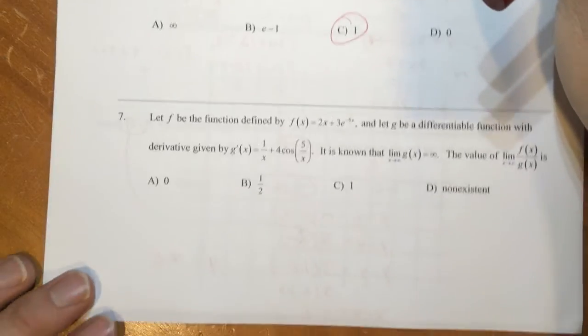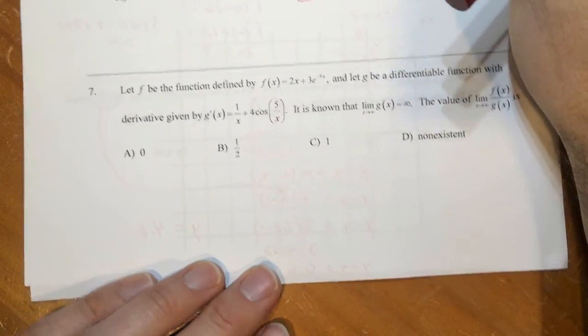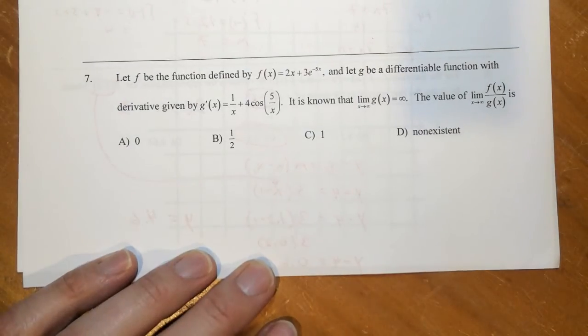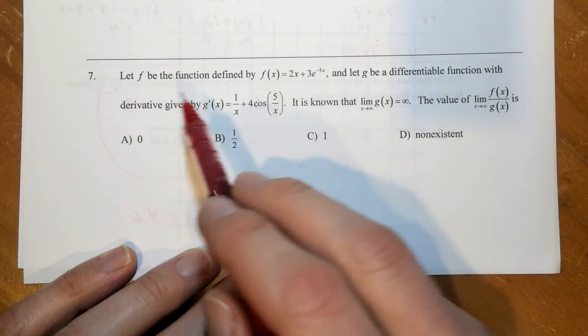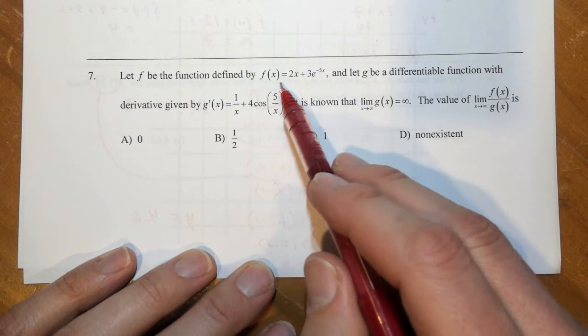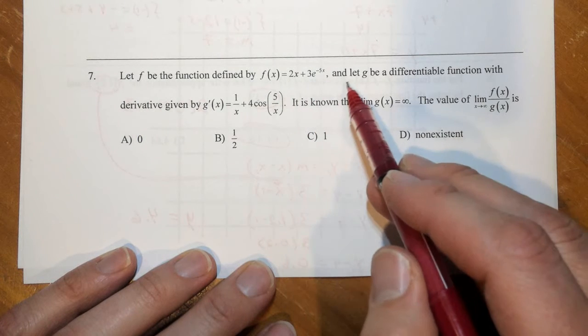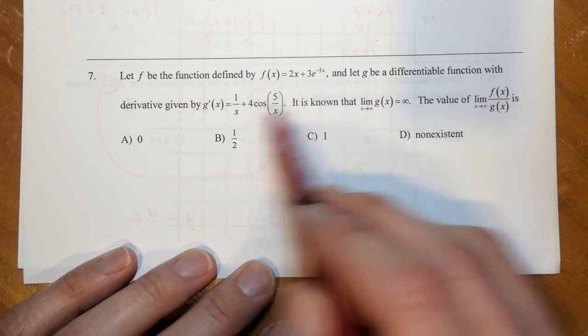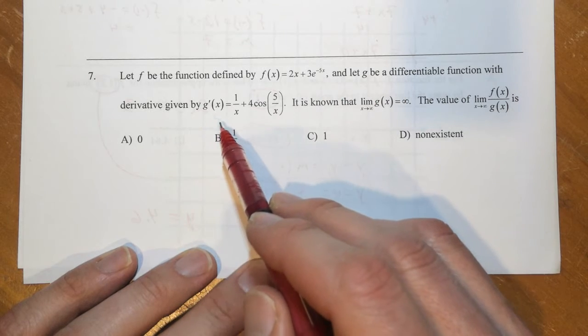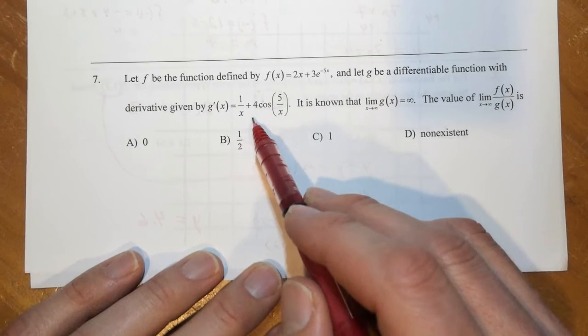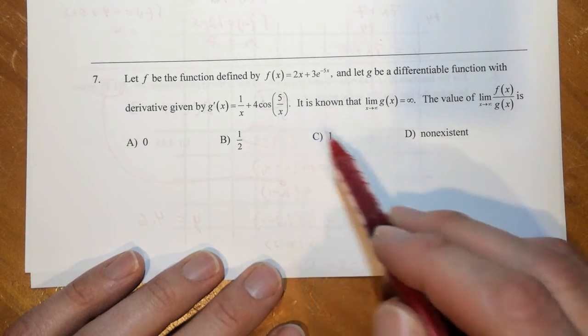And last but not least, we have this following setup. This is a L'Hopital's problem as well. It's just presented a little differently. Let f be the function defined by 2x plus 3e to the negative 5x. And let g be a differentiable function with the derivative given by g prime of x is equal to 1 over x plus 4 times the cosine of the quantity 5 over x.